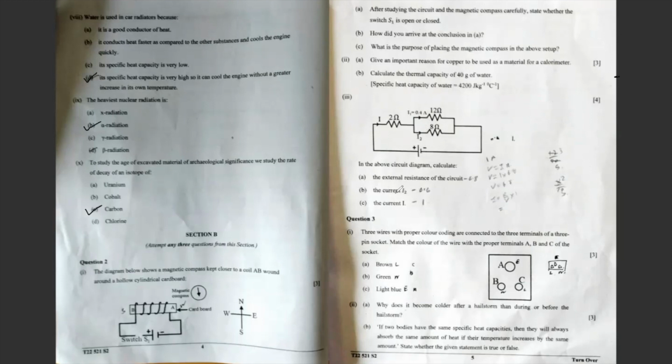Okay, now to find the second current I2, we will have to use Ohm's law. We will first determine what is the voltage across these 2 terminals of the 12 ohm resistor. We know the value of current, which is 0.4. The resistance is 12. We can make use of the formula V is equal to I into R.